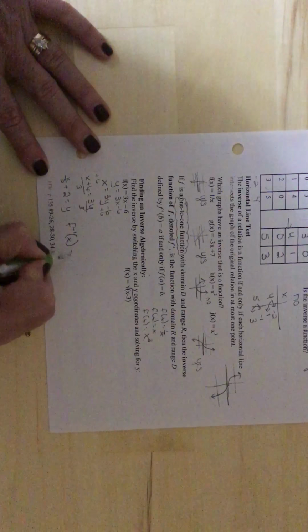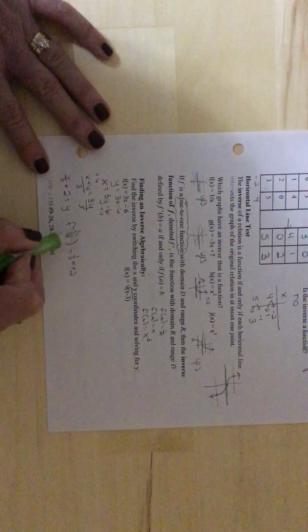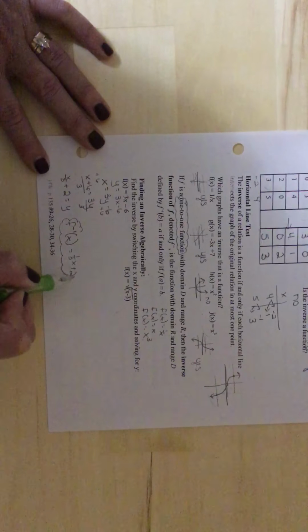Now, I want to make sure that I am representing that I have found my inverse, so I will use the notation for an inverse function as f raised to the negative 1, understanding that that does not mean a negative exponent, that is just the notation for inverse, equals 1/3 x plus 2, making sure that I have that in proper form, pulling the 1/3 out of that variable. And then there is my inverse function. Looks like it's a linear function.